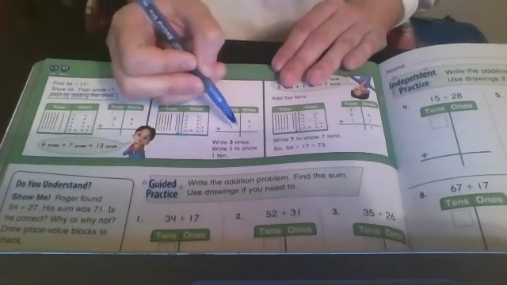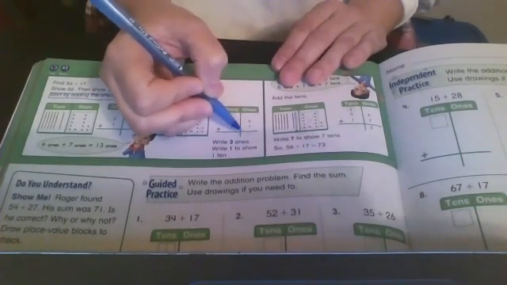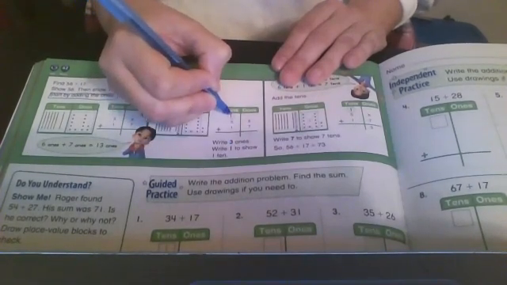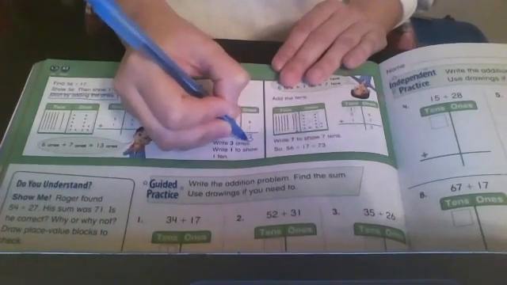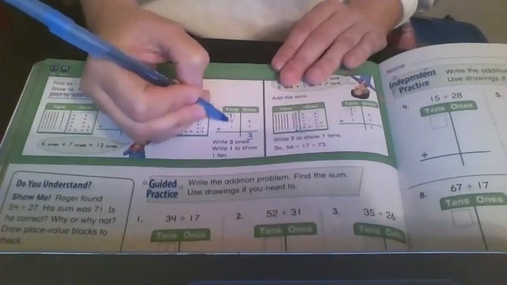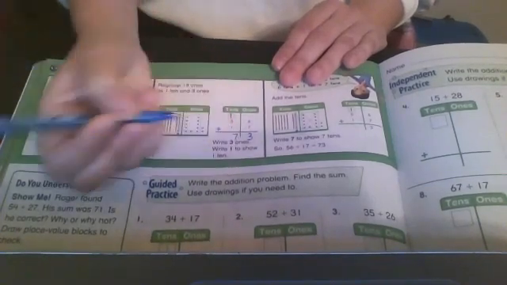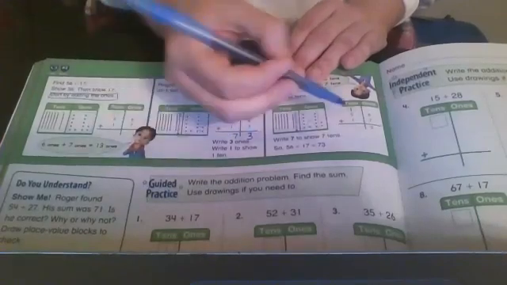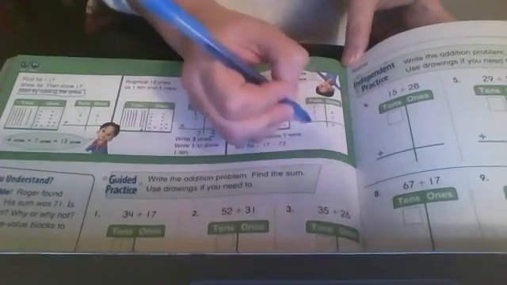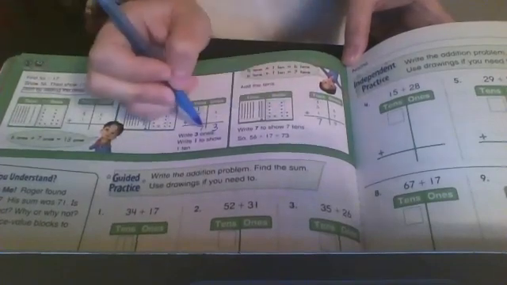All right, so 13 is my sum, but look, I only have space for one digit. I cannot put 13 here. So I have to carry the 1 into the tens place and put my 3 down below in my ones place. And now in my tens place, I have 1 plus 5. That gives me 6, plus 1 more gives me 7. Okay? And that's the last step that they do. They actually do that here in this last box. 1 plus 5 plus 1 more gives them 7. Okay, so I have a total sum of 73.